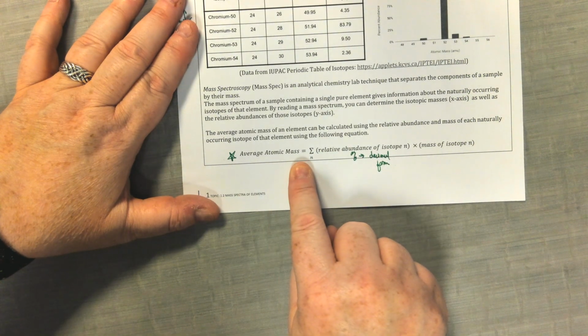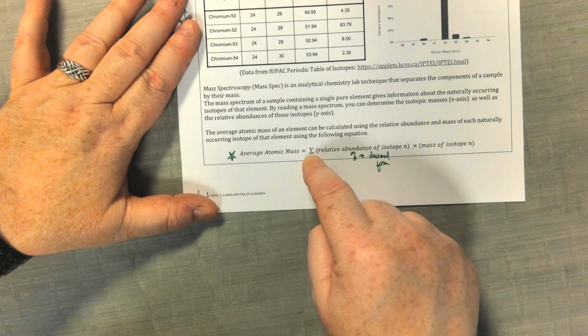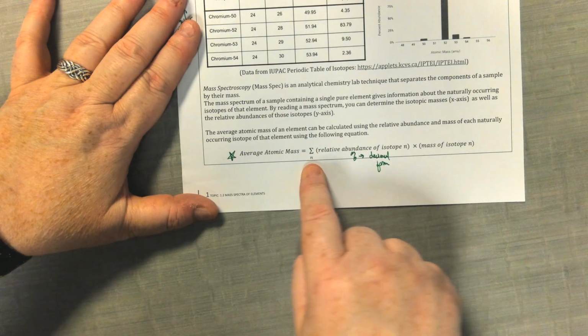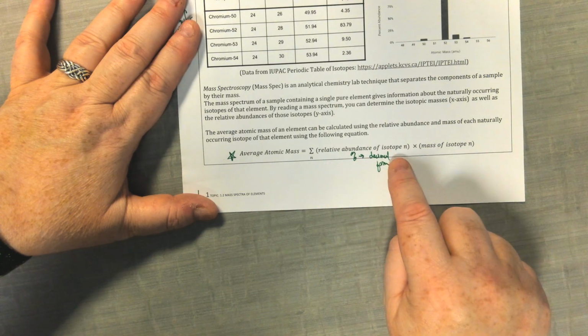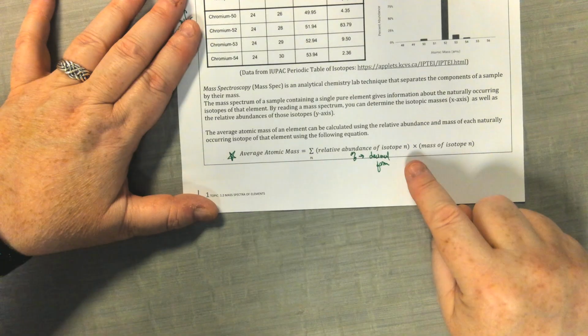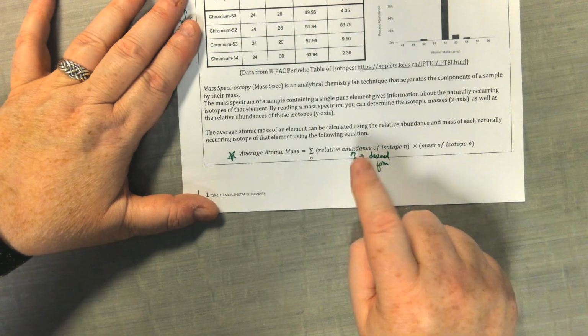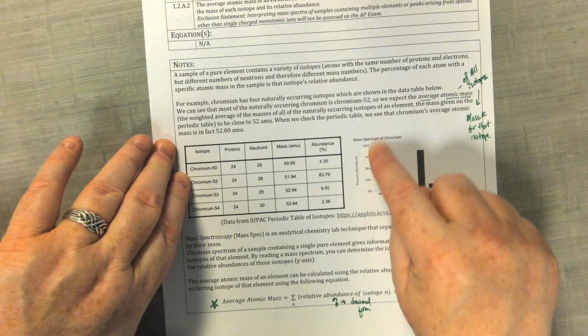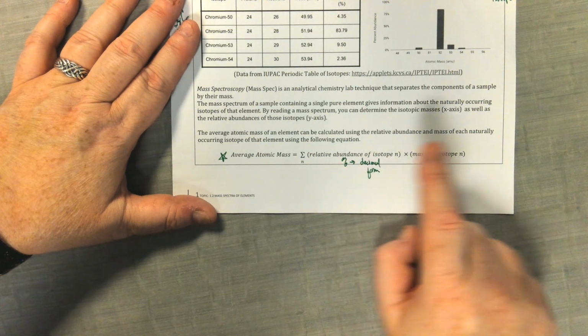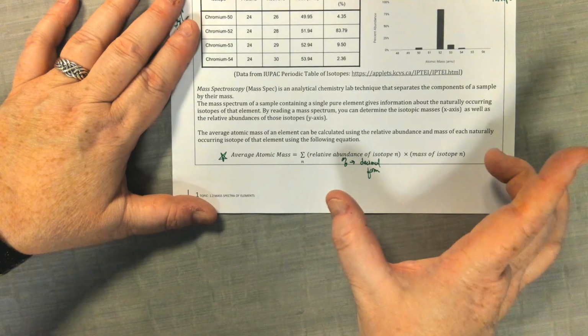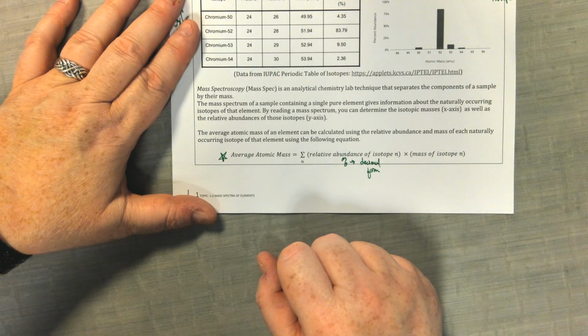I know there's no equation there, but the equation is: the average atomic mass is this weird-looking Greek letter sigma, for sum, with n equals 1, because remember, n is mole. It's the relative abundance of isotope n, or X, times the mass of that isotope. Now, typically, percent abundance is given as a percent. We need to change it into decimal form by dividing by 100, and we take the decimal times the mass number to get that particular isotope's average mass. All right, so let's practice this.